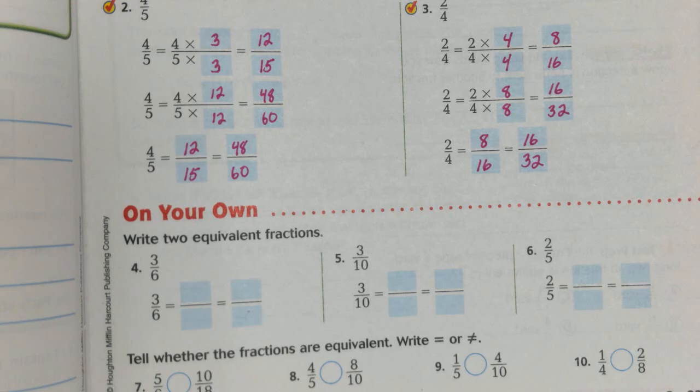Tell me what? Okay, what am I going to do once I choose that number? I can't hear you. I need you to speak louder. I'm going to multiply what? Multiply what? I'm going to multiply the numerator and the denominator by the same number.